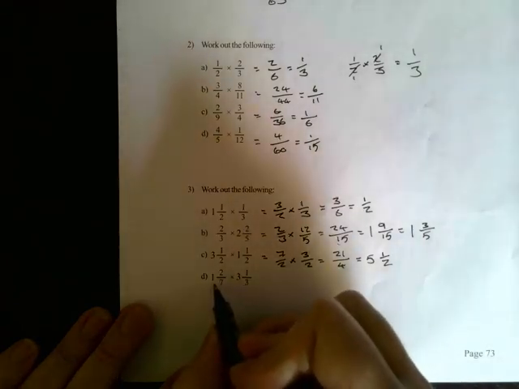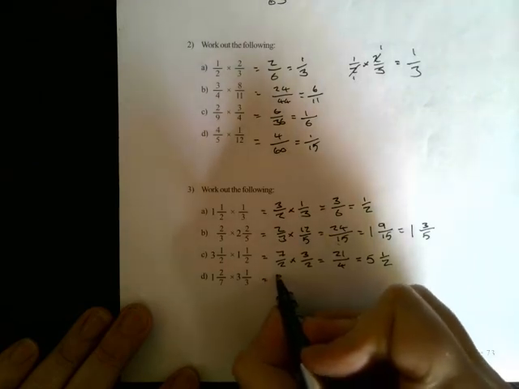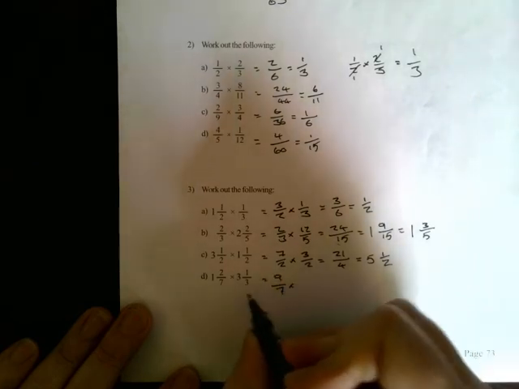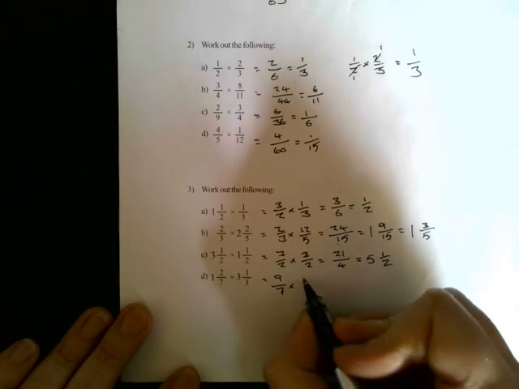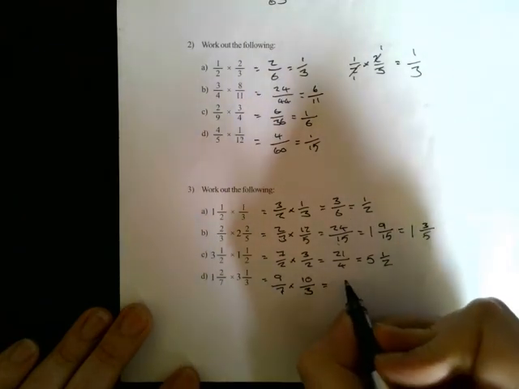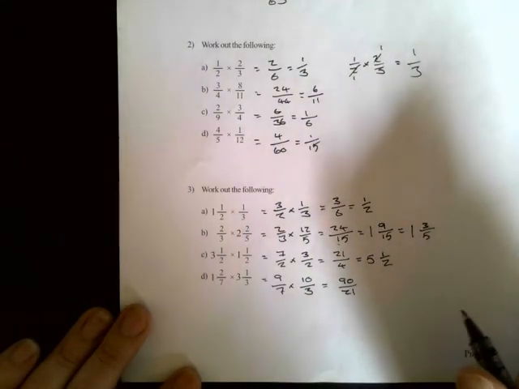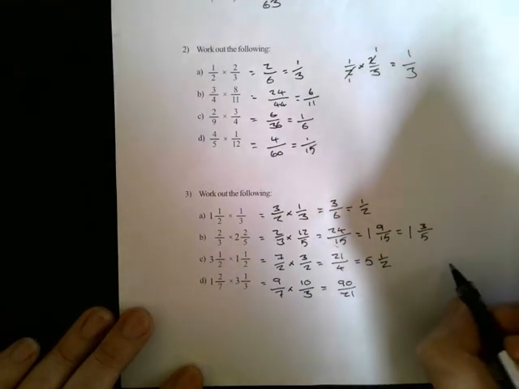And 1 and 2/7 is the same as 9/7, and 3 and 1/3 is the same as 10/3. If we multiply those together, we get 90/21. This one's a little tricky. How many times does 21 go into 90?